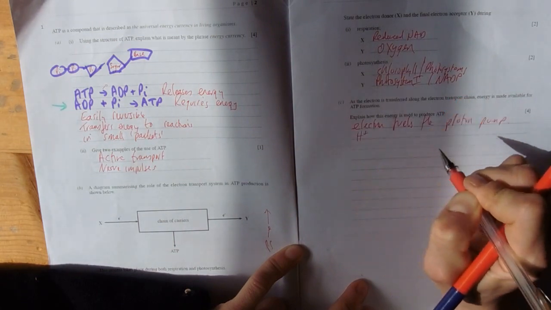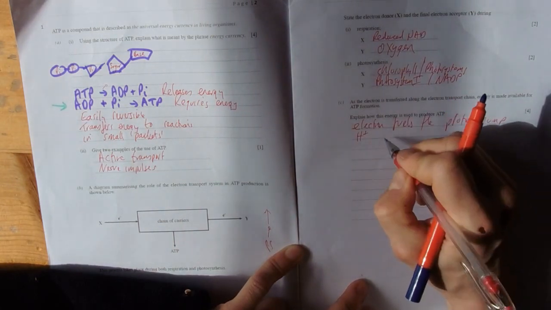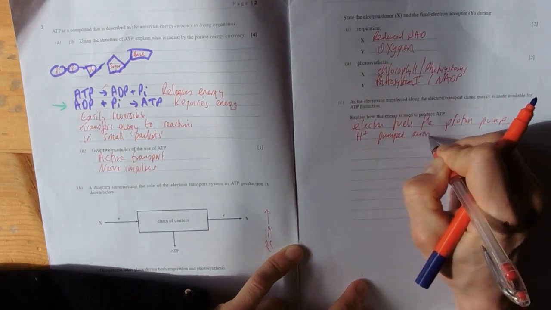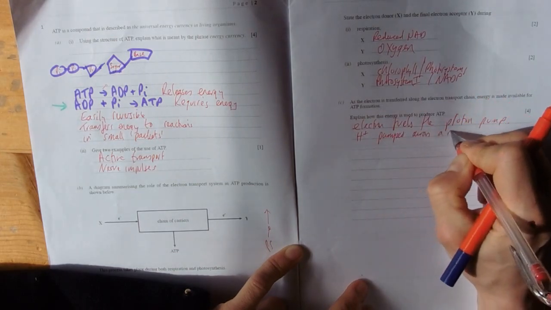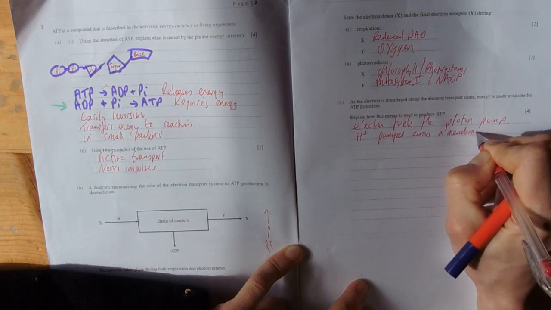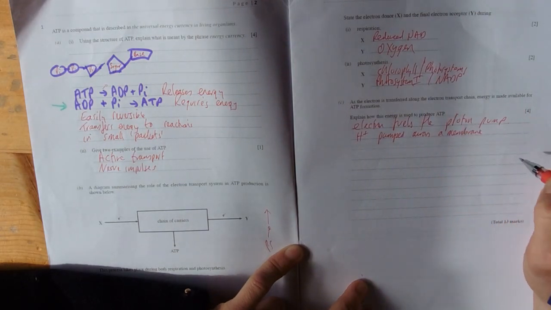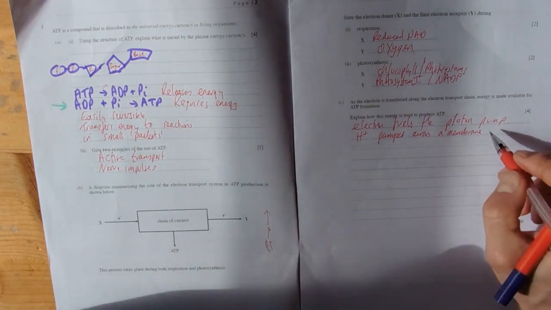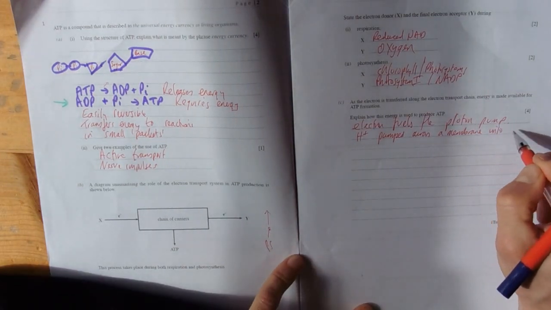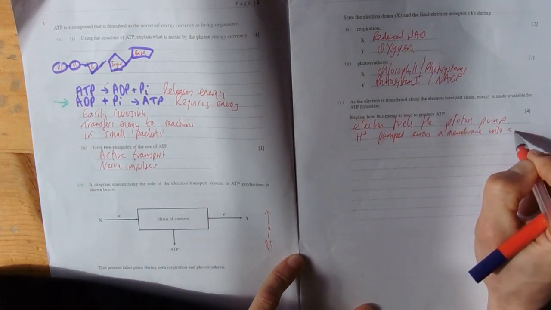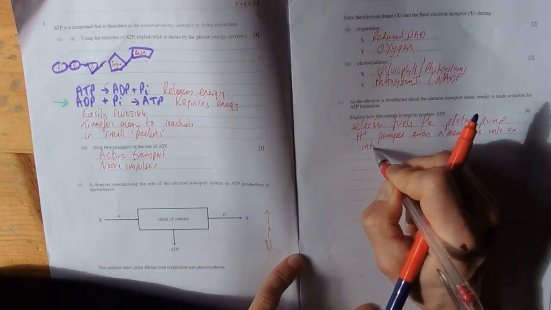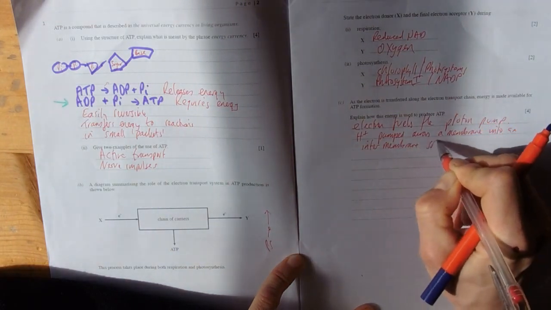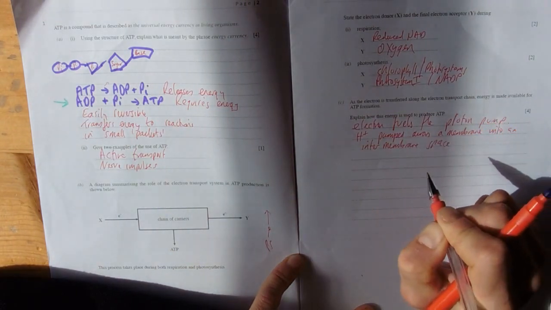So H+ pumped across a membrane, so it could be the inner mitochondrial membrane, or it could be the thylakoid membrane, into an intermembrane space.